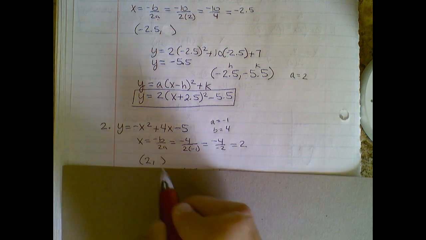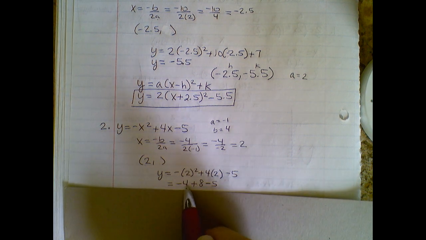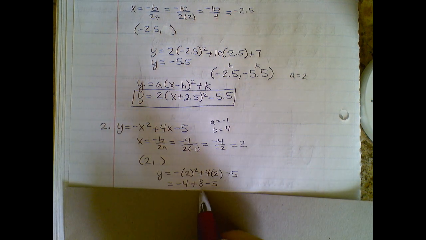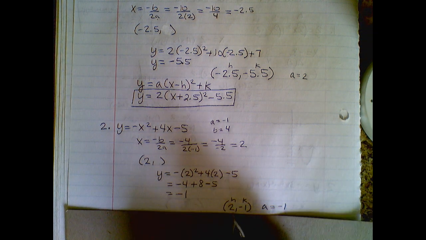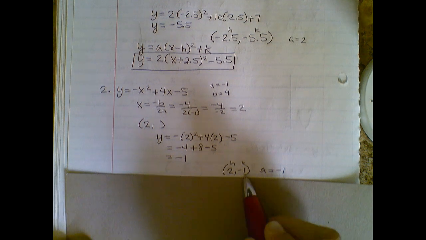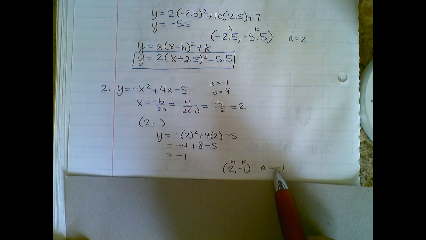Now we need to solve for our y value. So we plug in 2. We do 2 squared is 4 times that negative 1 is negative 4 plus 8 minus 5, which reduces to negative 1. So 2, negative 1 is our vertex, or our h and our k. And then this negative 1 is still our a.